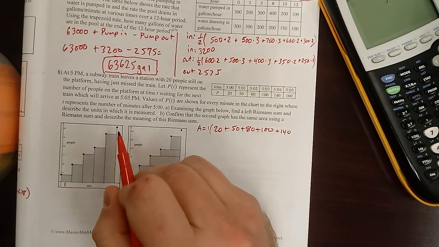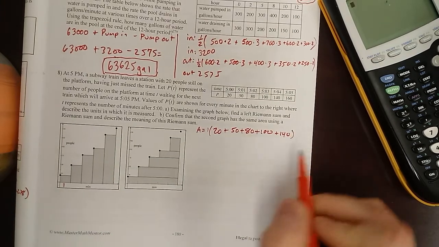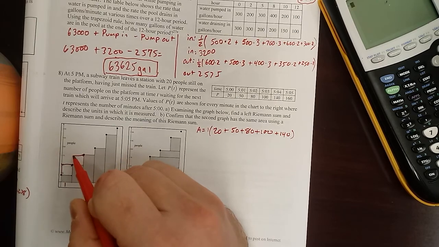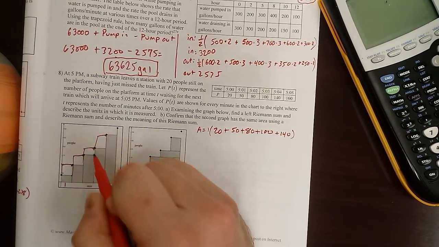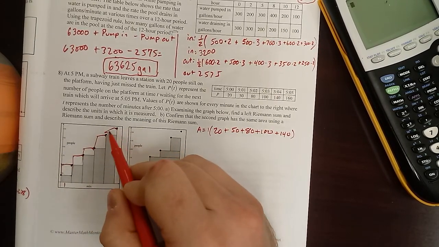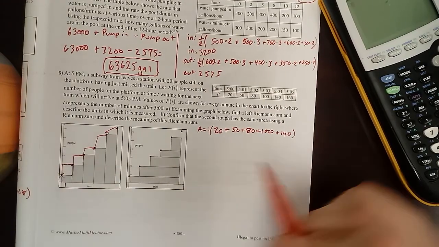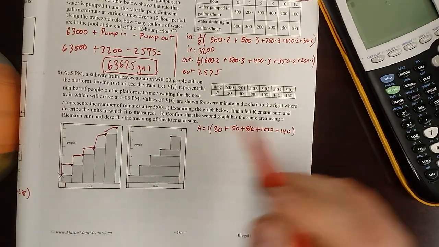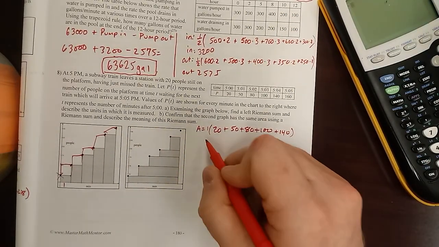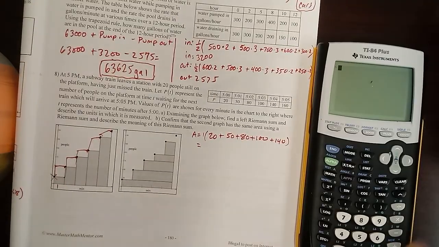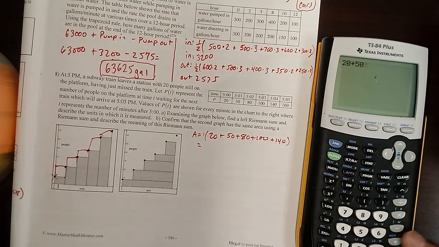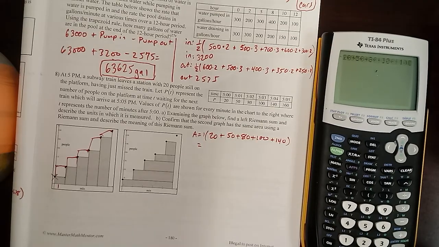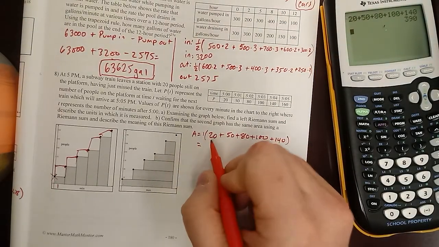And if we were doing a right-hand sum, we would start here and go down, and here and go down, and here and go down, and here and go down, and here and go down. And because of that, with a right-hand sum, we would not actually use that first y value. So left-hand sum leaves out the last one, right-hand sum leaves out the first one. So if I go through and do this, 20 plus 50 plus 80 plus 100 plus 140, we get a total of 390.